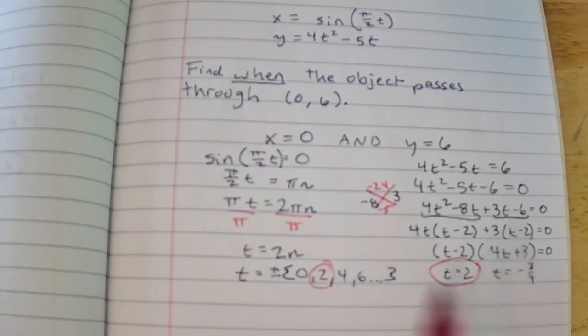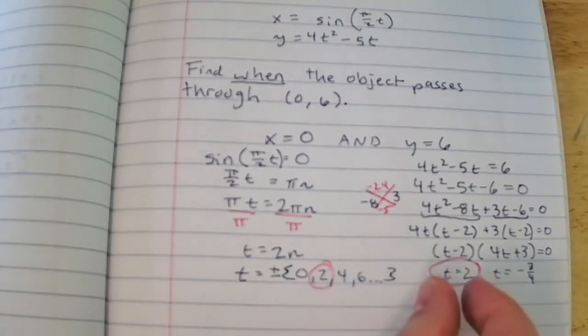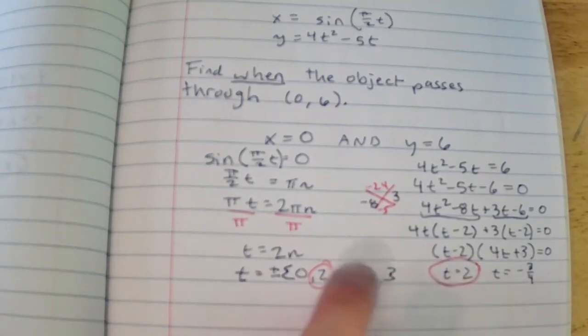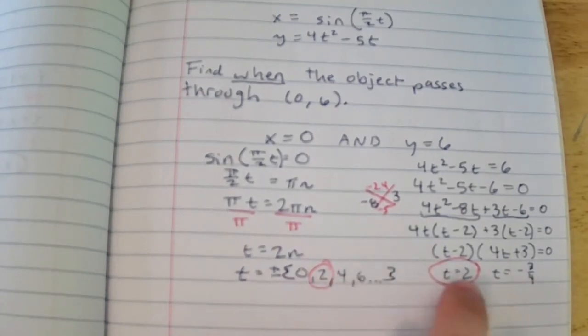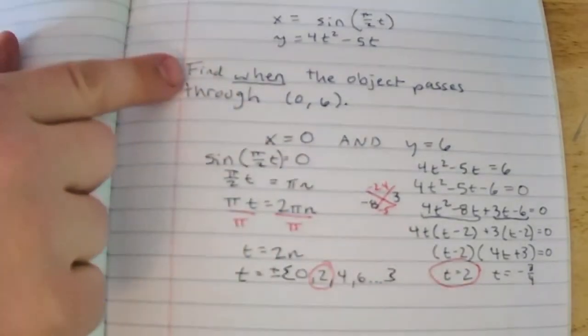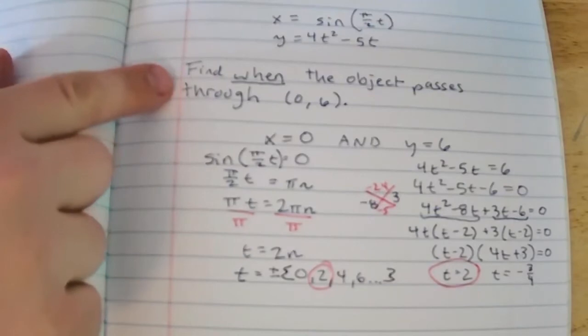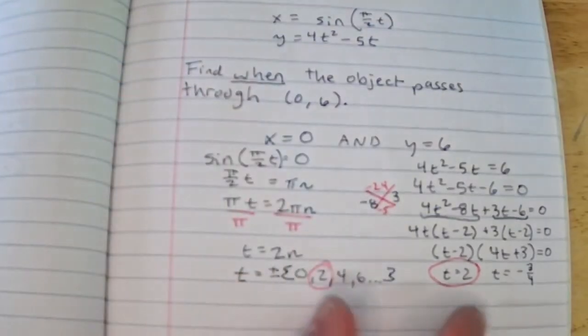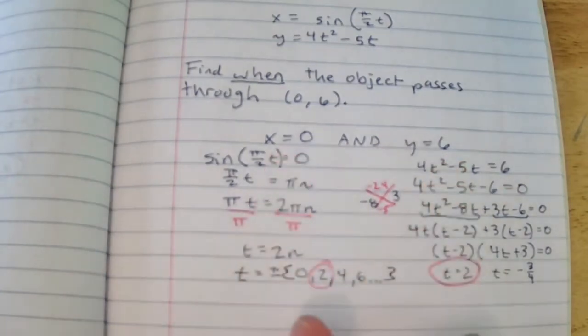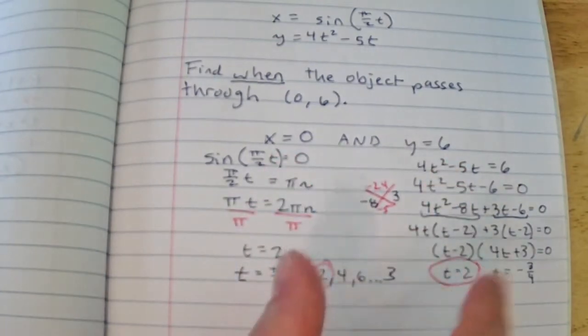So again, the key thing here is that the t value has to satisfy both. If there isn't an overlapping value, let's say we had t equals 3 over here, then there'd be no solution. You'd be able to answer this saying, oh, that's never going to happen. The object never passes through (0, 6) if there's not a time that is shared by both of those coordinate equations.